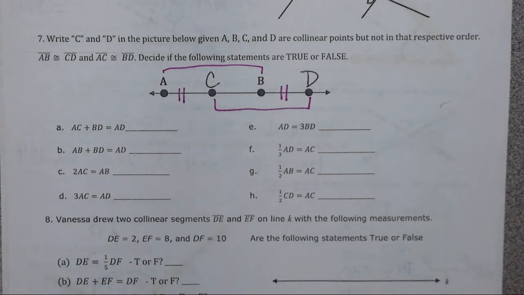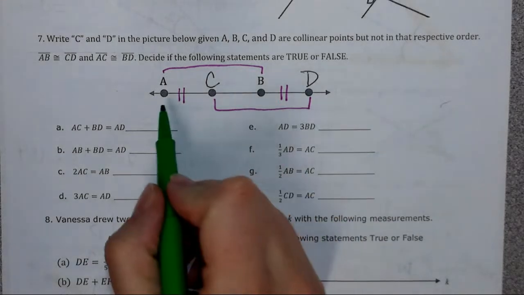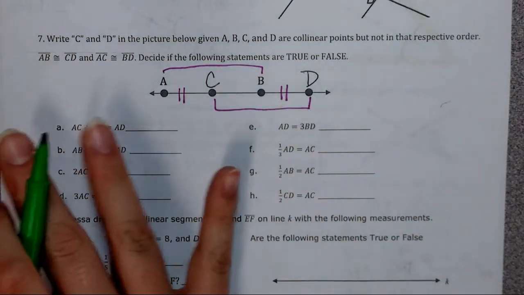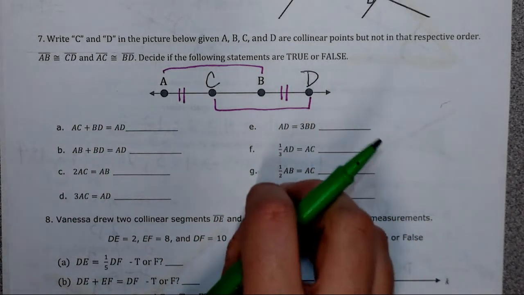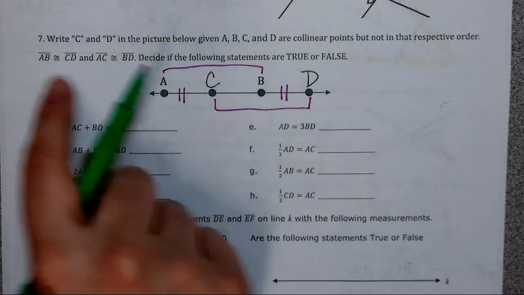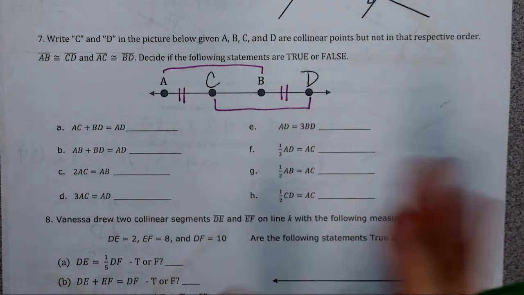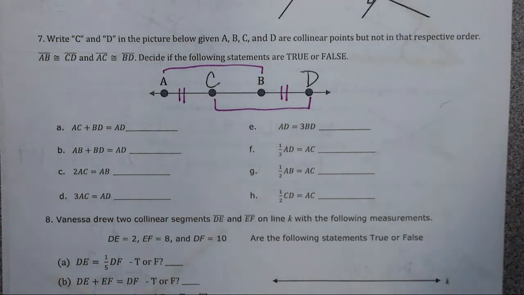Okay, now you don't have to do it this way, but a trick that I like to use is I give this picture measurements. And as long as it's following the rules of the diagram, it'll be fine. It doesn't matter what those measurements are.